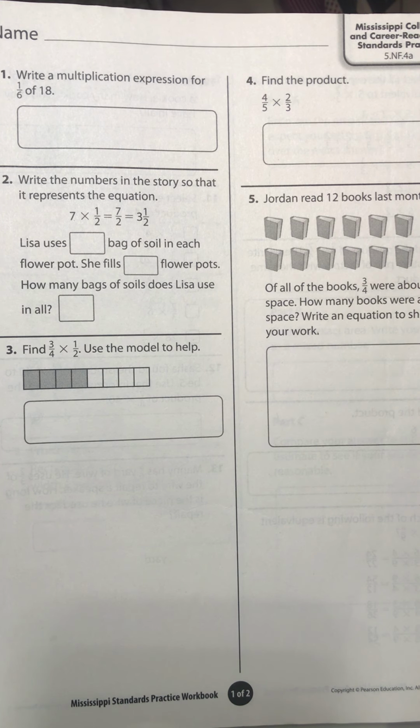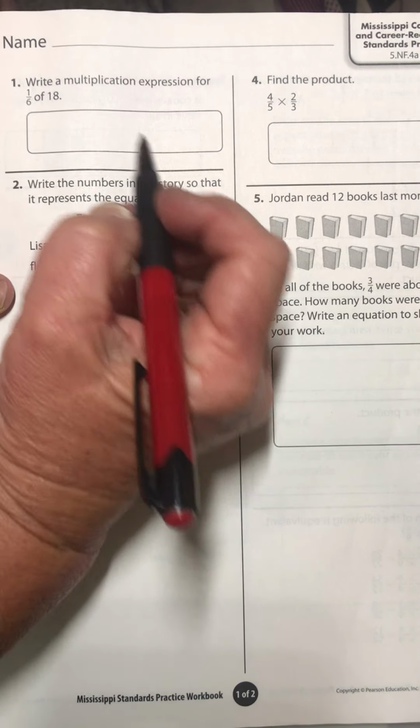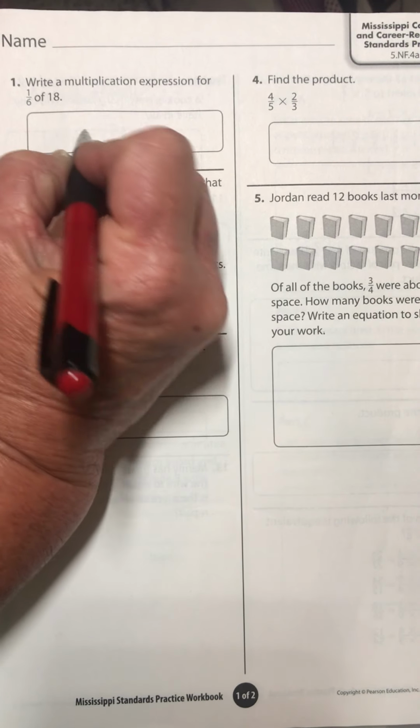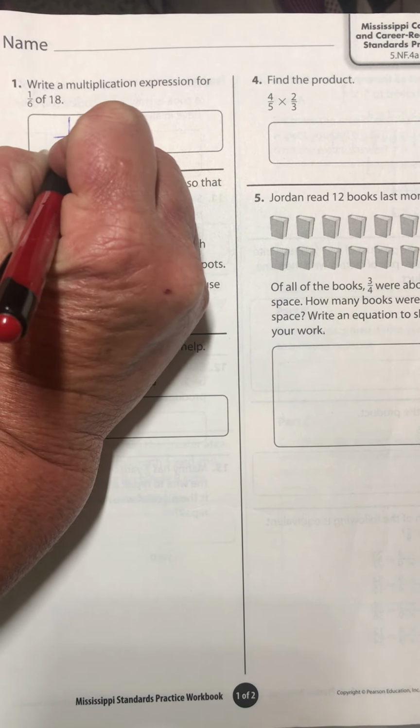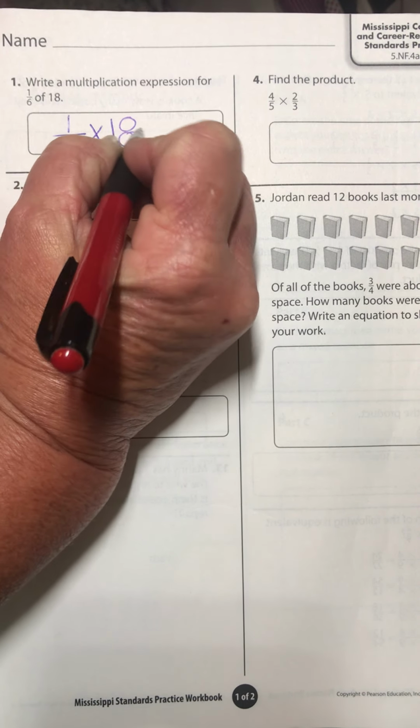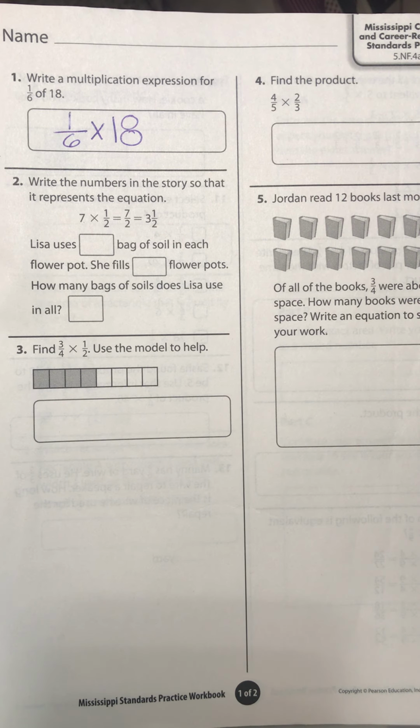Well, this is week 3 of our distance learning, and I wanted to go ahead and walk through the answers for this 5NF.4a for you. So I posted the answers online, the pictures, but I wanted to work it with you in case you needed a little help. So number 1 says write a multiplication expression for 1/6 of 18. So I would write 1/6, and instead of "of" I would just do the multiplication sign and then 18. So that would be 1/6 of 18.